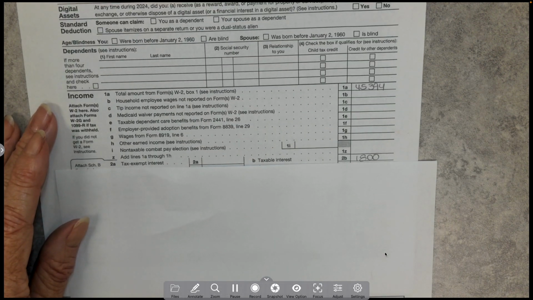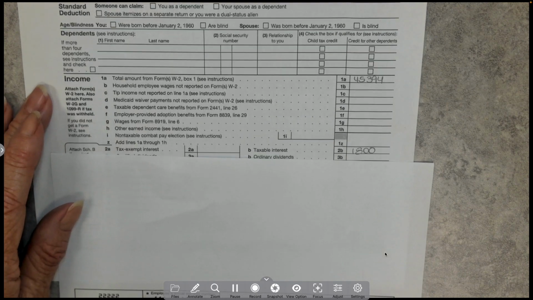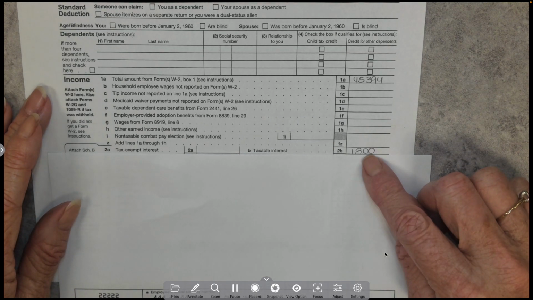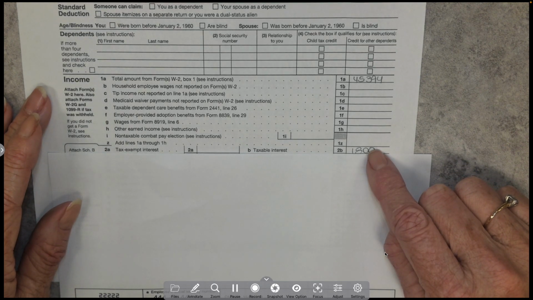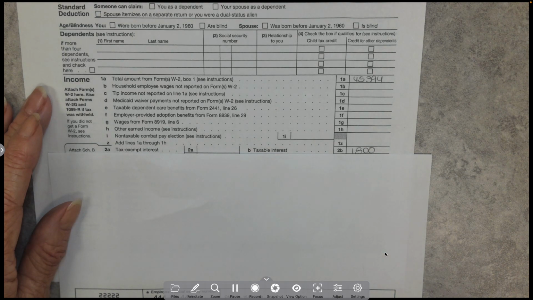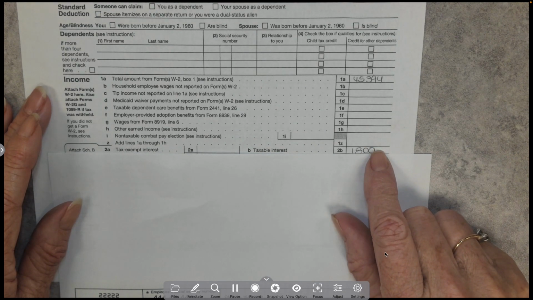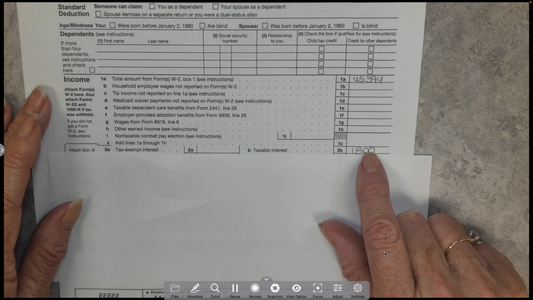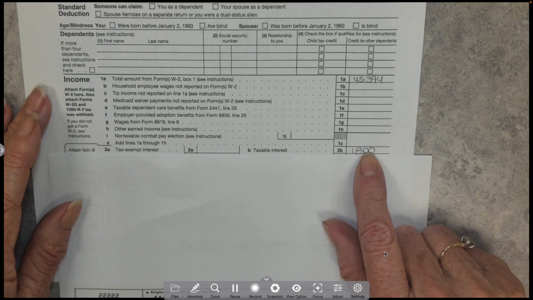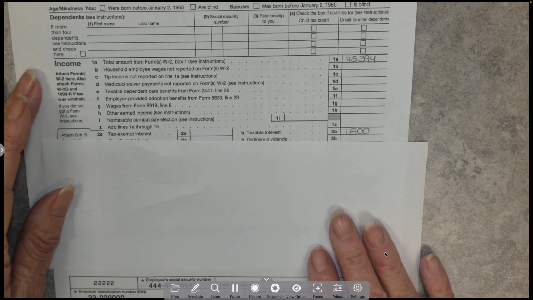Down here, this says taxable interest, $1,800. I give you that information inside of the scenario in the Google Classroom, so that number could be different. So verify, make sure that you look and see if Jake's had $1,800 the year that you are doing this.